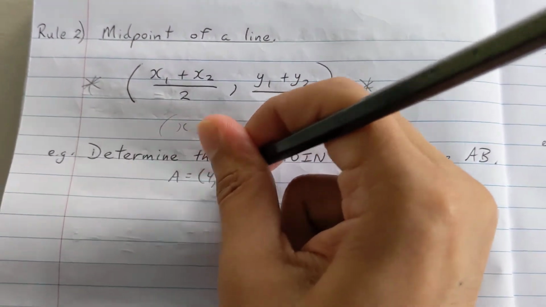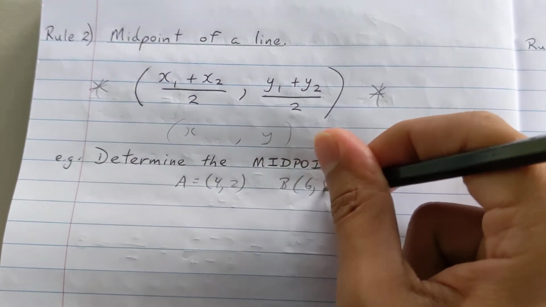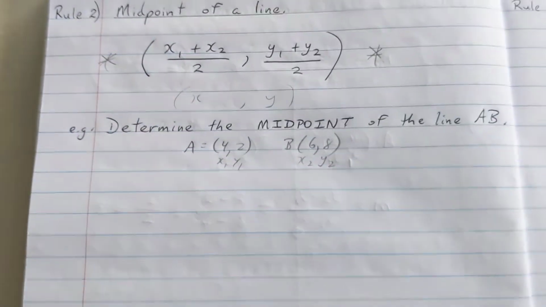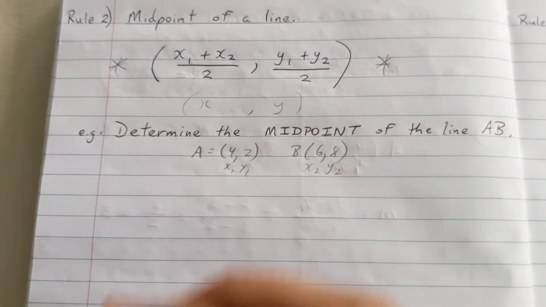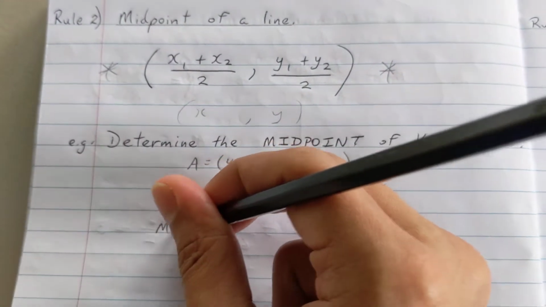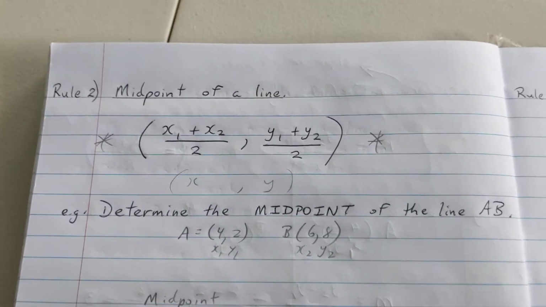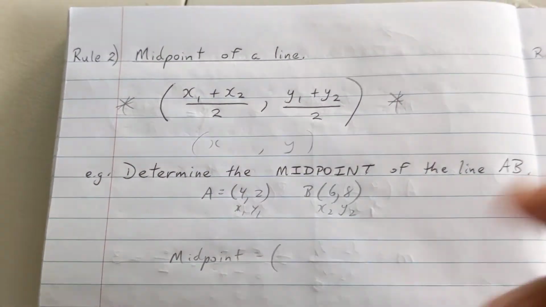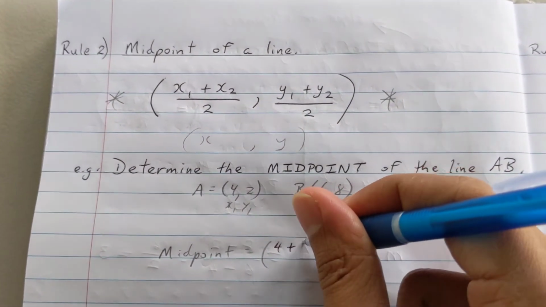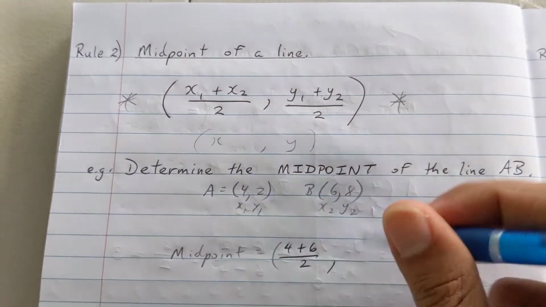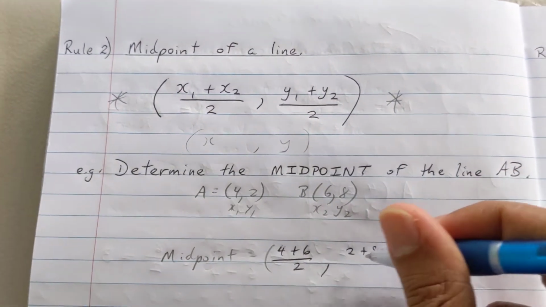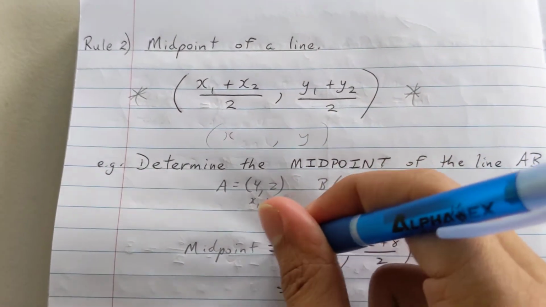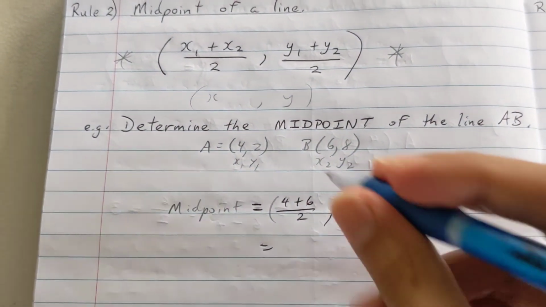So same thing like before. I had A was (4, 2) and B was (6, 8), and again x1, y1, x2, y2, because that'll be very popular throughout this whole topic, just to show you where the pieces come from. And to get the midpoint, I still have my formula on top there, so it'll be x1 plus x2, so x1 is 4 plus x2 is 6, all over 2. Y1 is 2 plus y2 is 8, all over 2, and then I work it out. I just substitute first. That's how we normally do any formula. Substitute into the formula first and then work it out after.